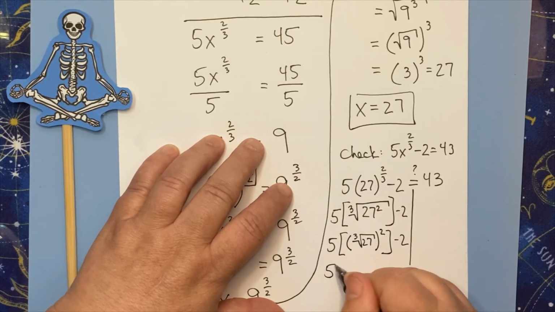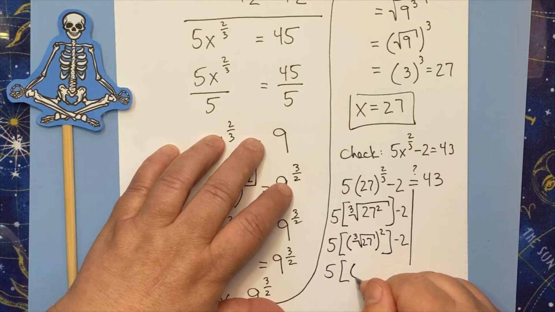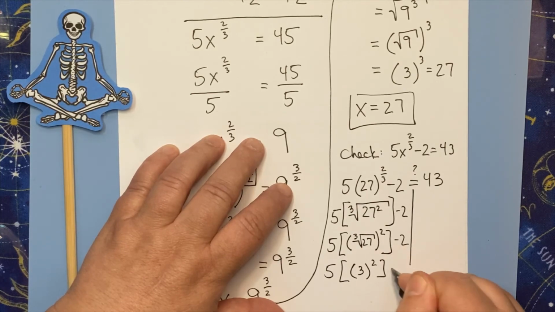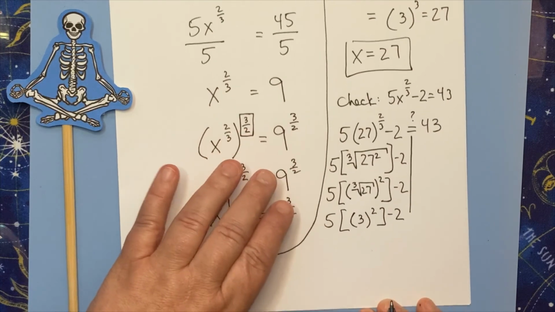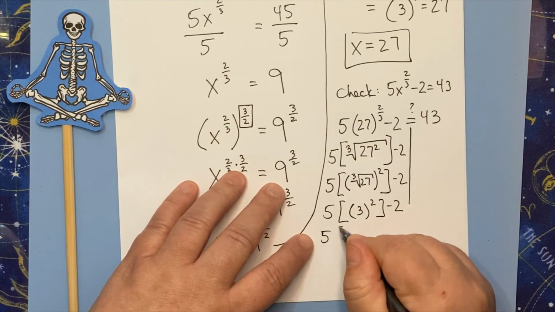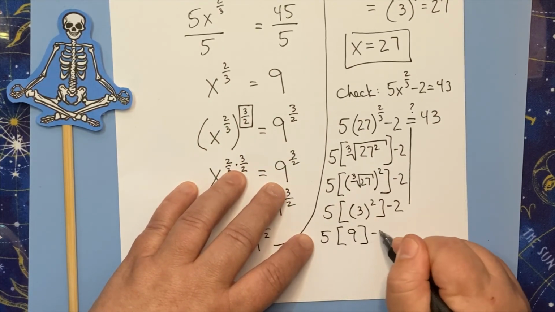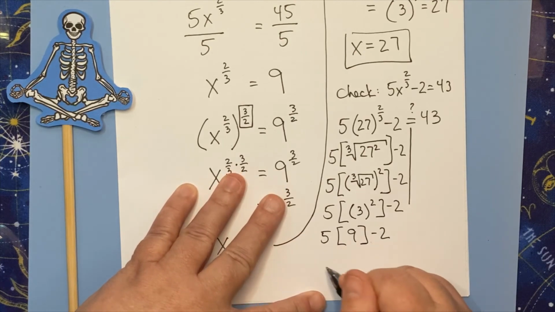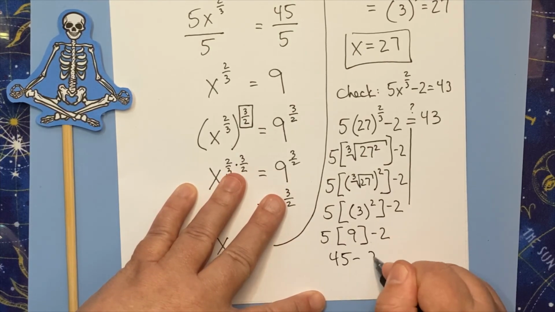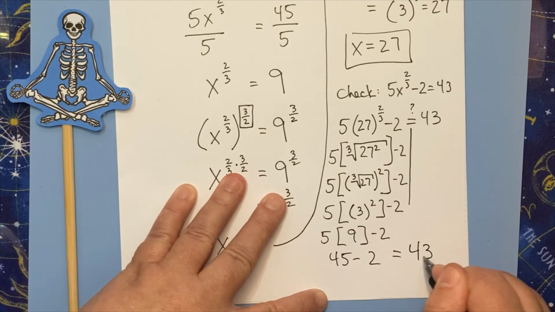Okay, so the cube root of 27 is 3. And then I have to square it. So this is 5 times 9 minus 2. And that's equal to 45 minus 2, which is equal to 43.